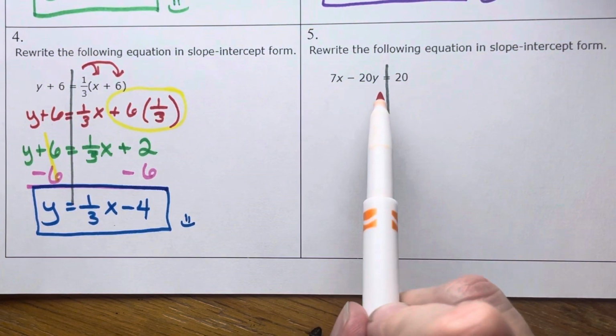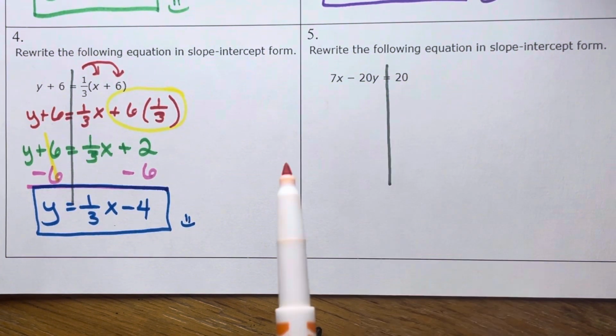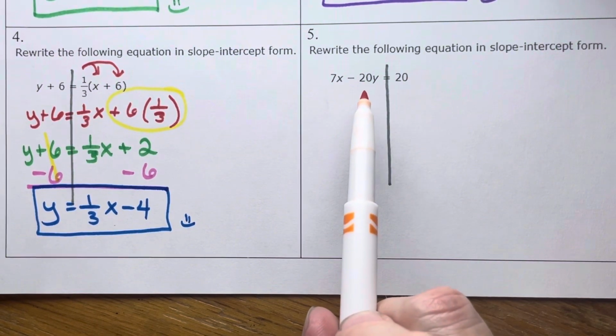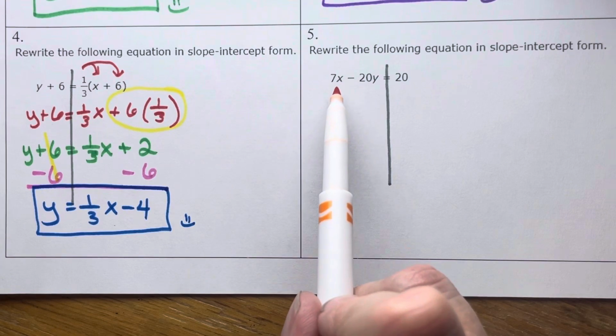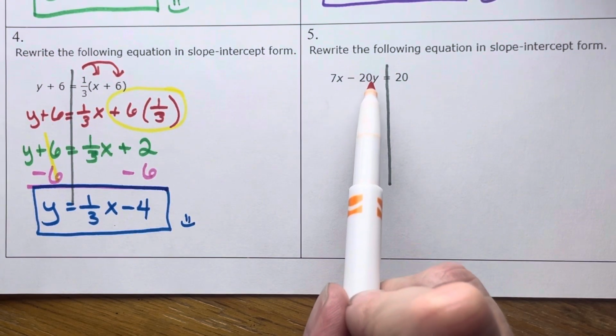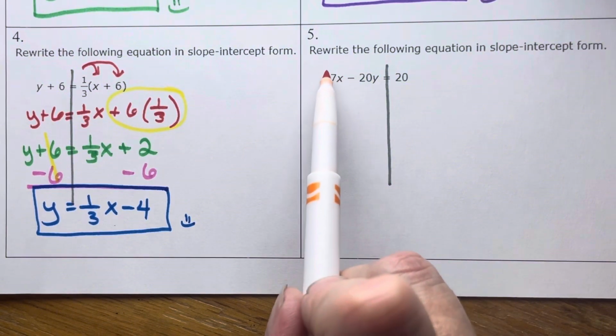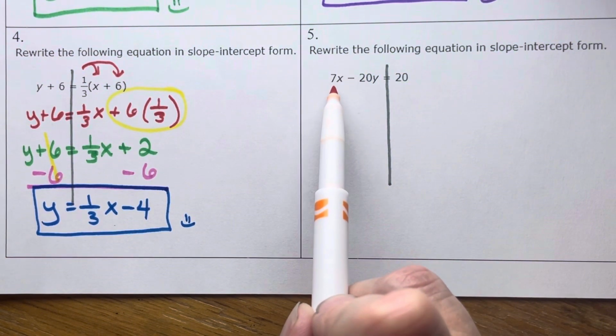Now, we do not have any parentheses, and thus we don't need to distribute anything in this problem. Okay. We do have, however, two terms here on the left. We have the y term to contend with, but we also have an x term to deal with.